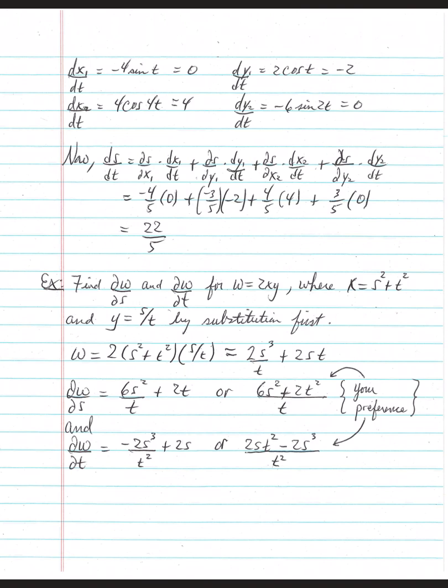From here, what we've done is we've changed w from x and y into terms of s and t. Now we can take these partials. The derivative of w with respect to s, starting from here, not up here, is 6s squared over t plus 2t. This answer is totally fine. If you wanted to make a common denominator, you've got to give another t top and bottom, and so you'd have one fraction.